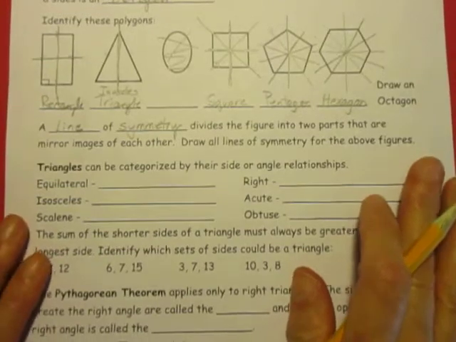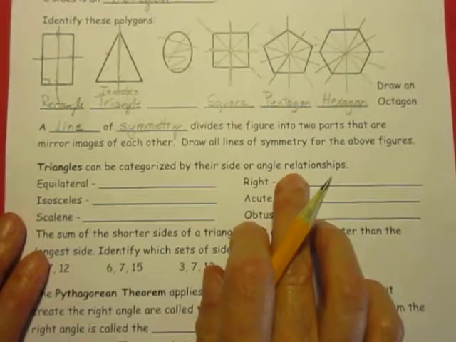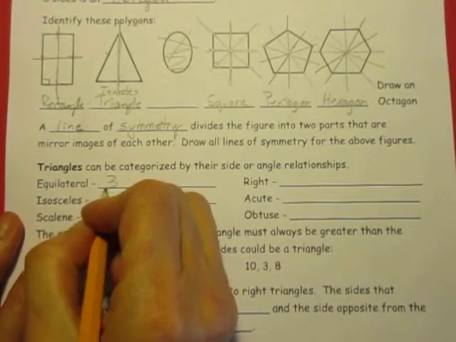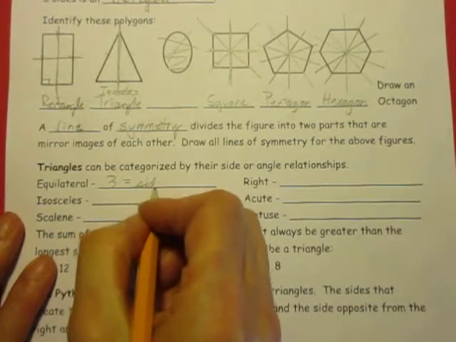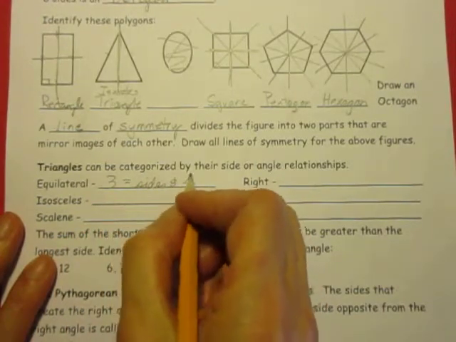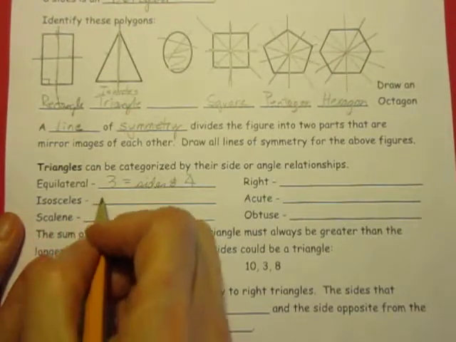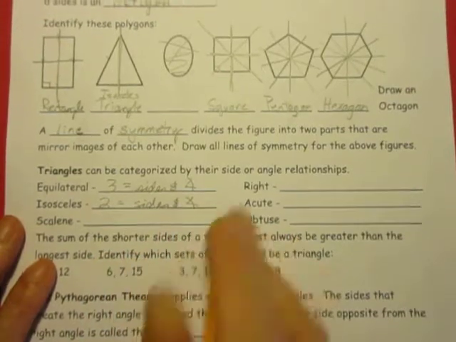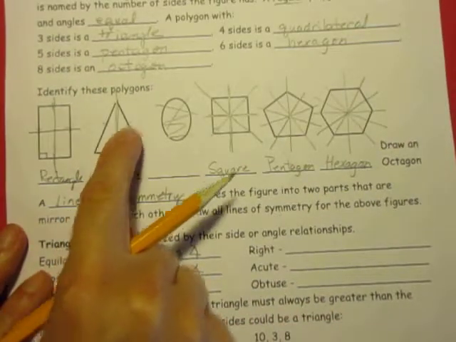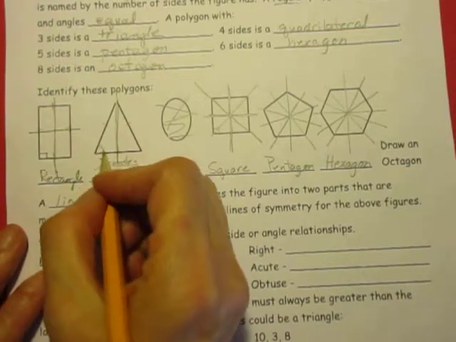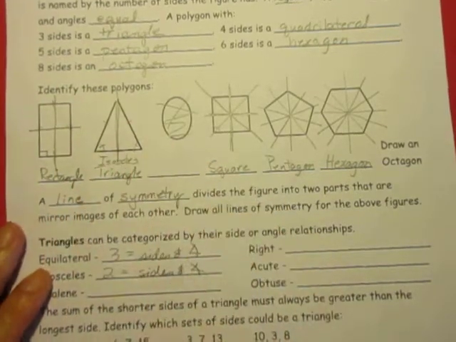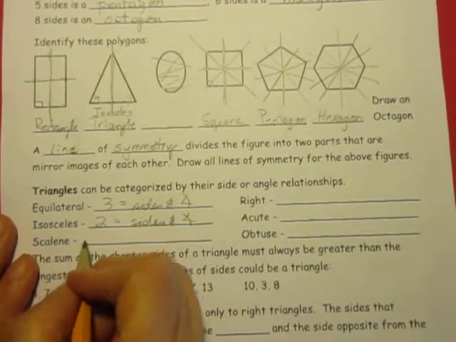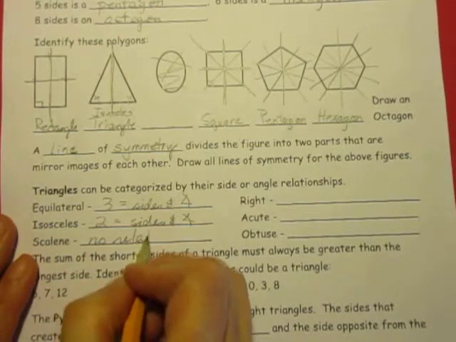Okay, we can categorize triangles according to their sides and their angle relationships. Equilateral has 3 equal sides and angles. So I'm going to use that abbreviation for angles. Isosceles has 2 equal sides and angles. So we saw this one up here as an isosceles triangle. I think you can see that these two sides look like they're equal to each other. These base angles are going to be equal to each other as well. And that's very different from an equilateral where all 3 are equal to each other. And then scalene, there's no relationships between sides or angles.